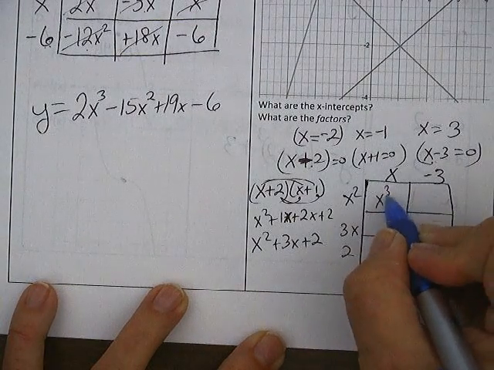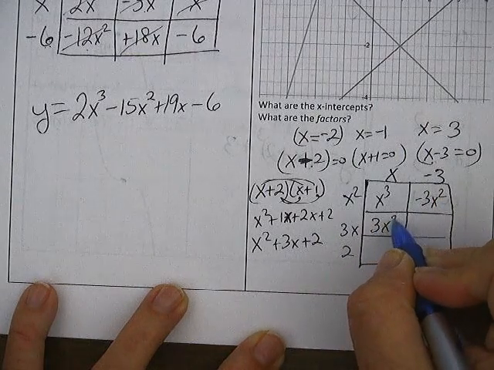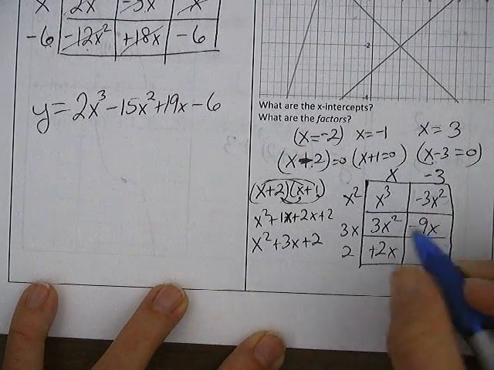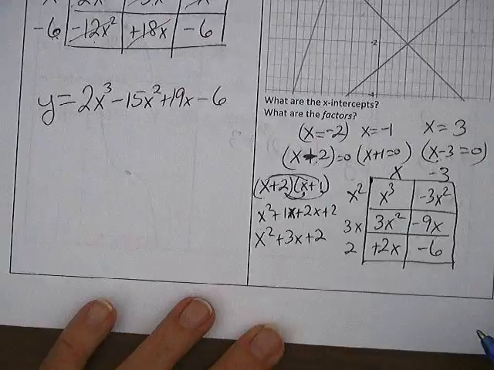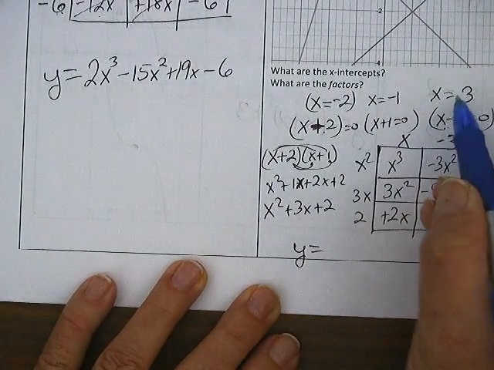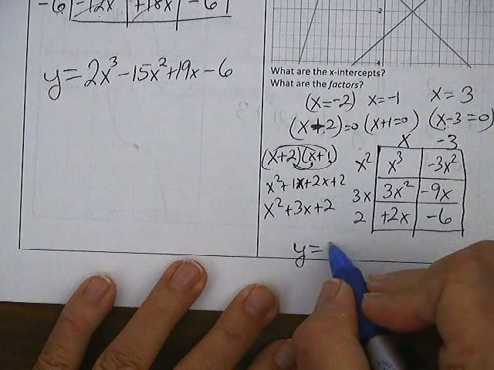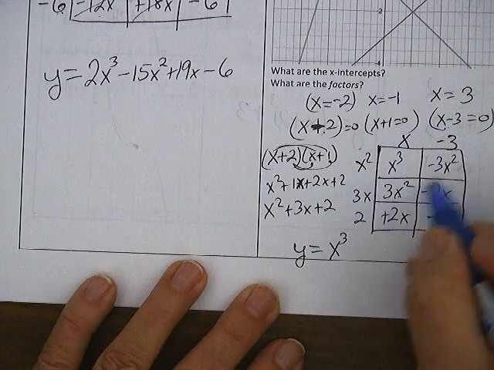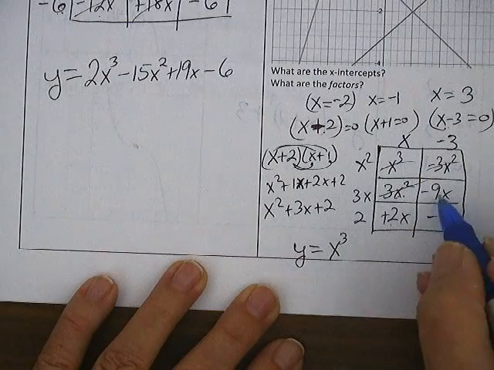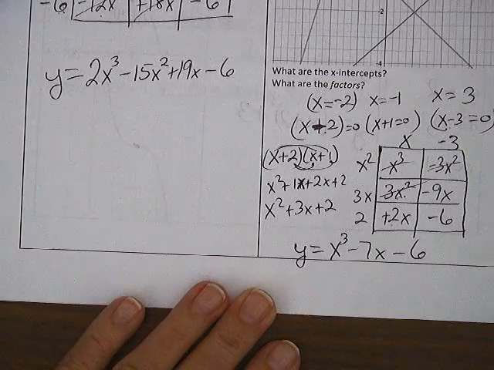So we get x cubed minus 3x squared, 3x squared, minus 9x, plus 2x, minus 6. So we write out our final cubic equation formed from our three linear x-intercepts. And we get x cubed. Oh, look at that. Our x squareds cancel with each other. That's kind of nice. So 2x minus 9x gives us a negative 7x minus 6.